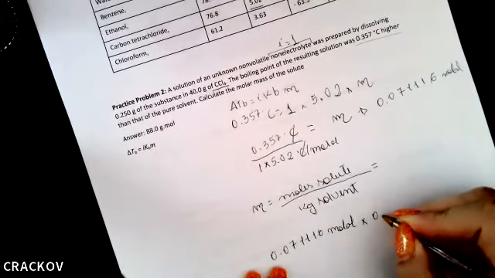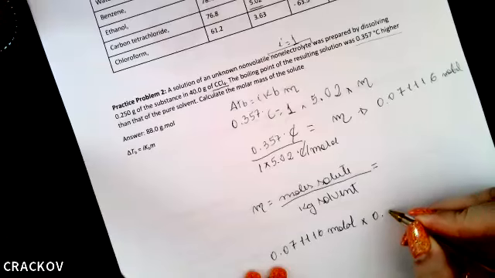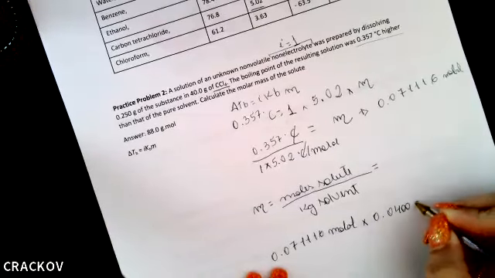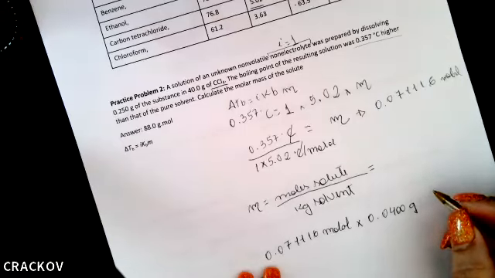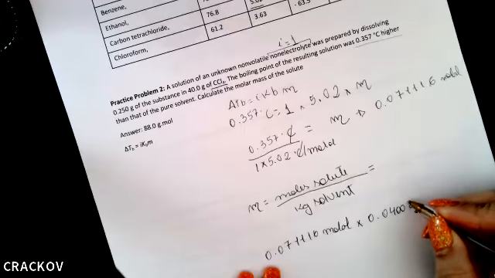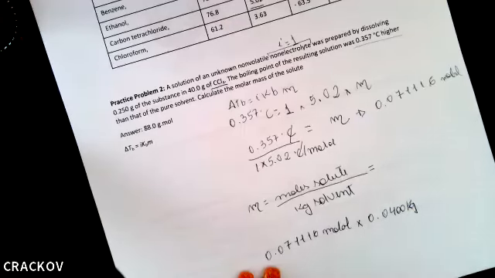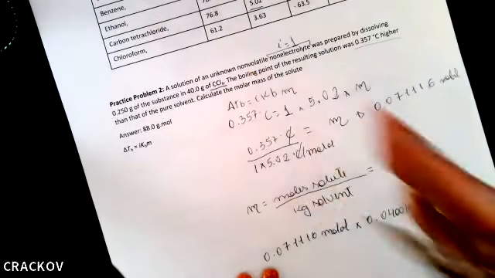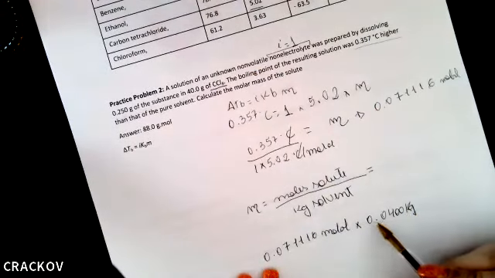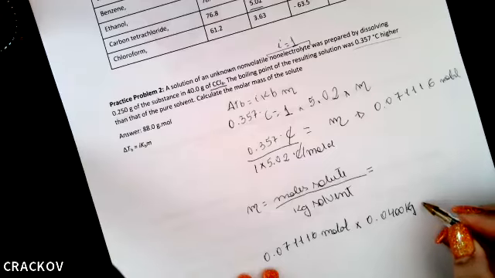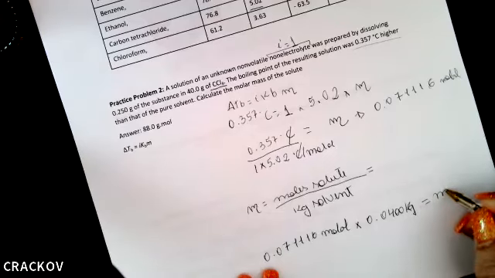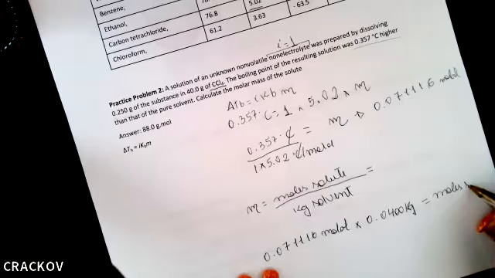It will be equal to 0.040 grams. Oh, sorry, kilograms, right? We need to convert from grams to kilograms. So it will be 0.0400 kilograms, equal to moles of this solute.